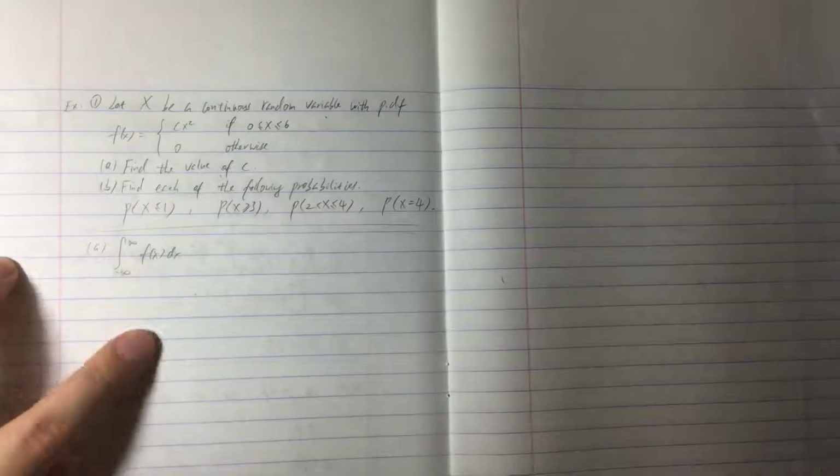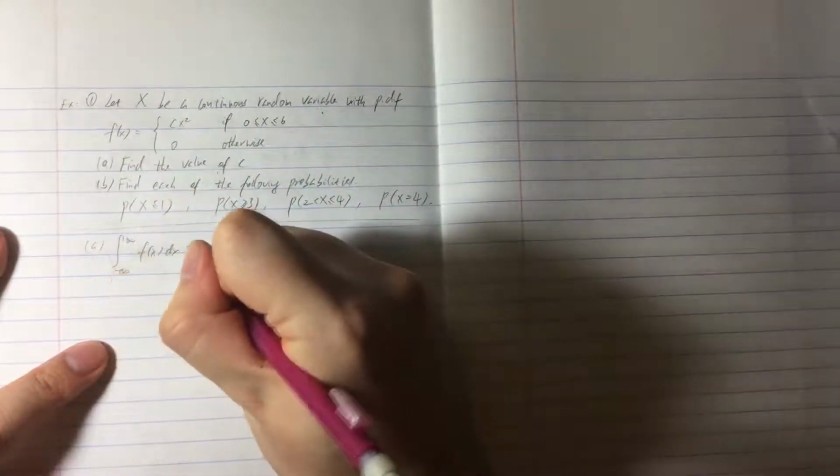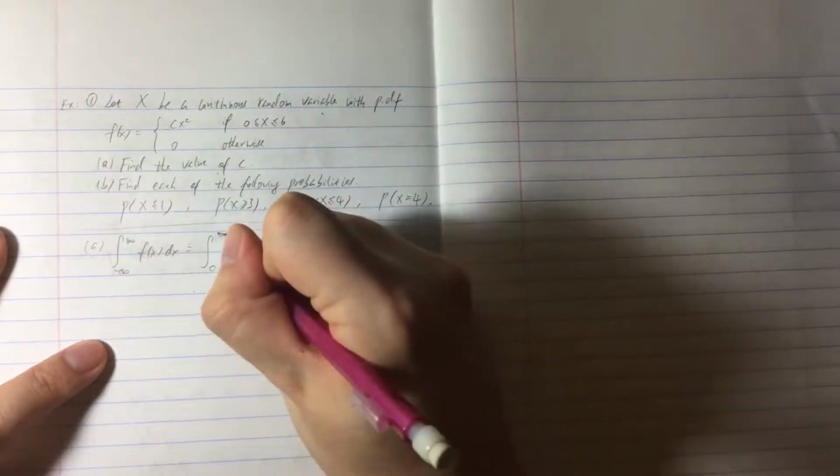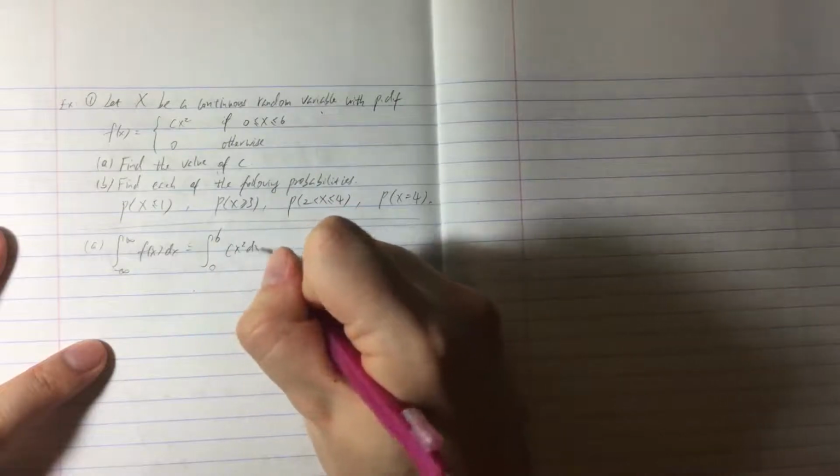So let's find c first. We know that the total probability must be 1. So the integral from negative infinity to infinity of f(x) dx must be 1. We know f(x) is cx squared between 0 and 6 and 0 otherwise. That means we only take the integral from 0 to 6 of cx squared dx. The rest is 0.